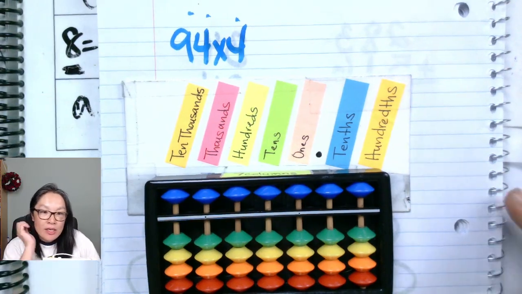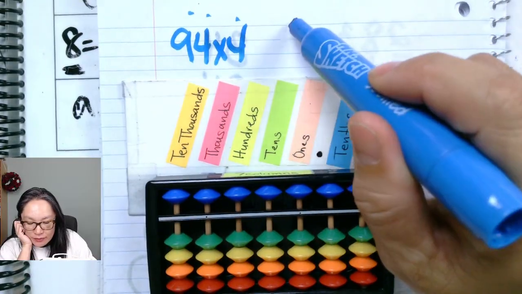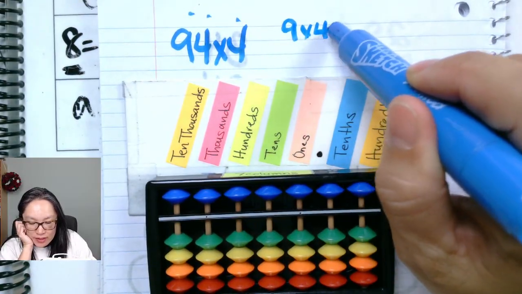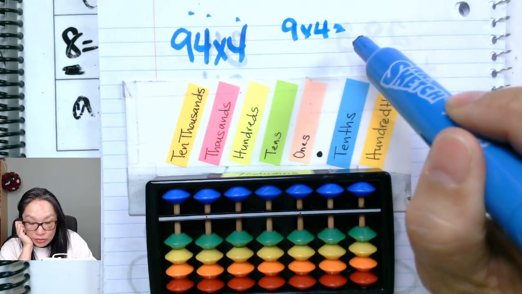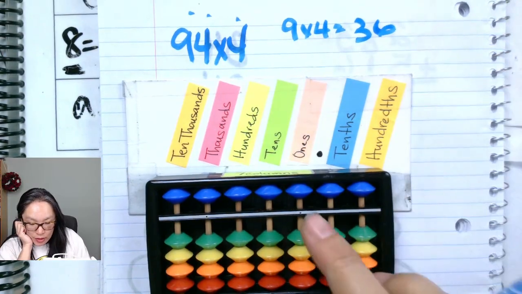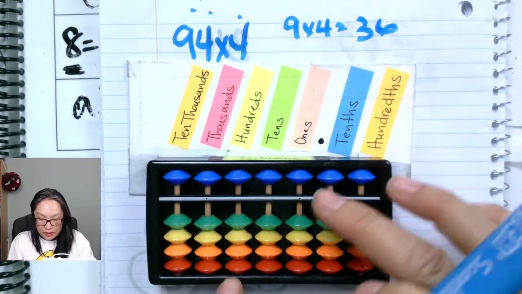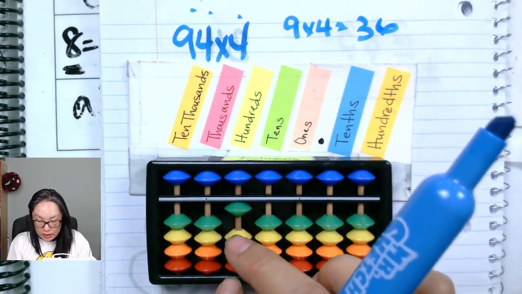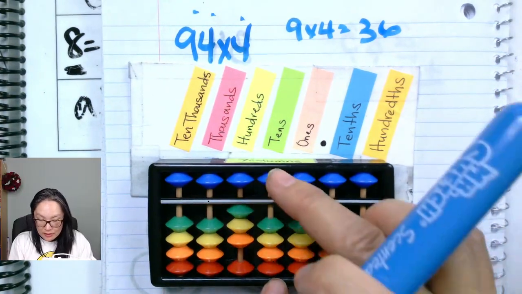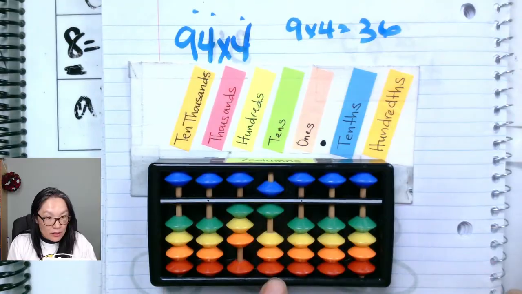Oh, I'm sorry. So 9 times 4 is equal to 36. So we count 1, 2, 3. We're over here, right? And then what we're going to do, we're going to add 30. 1, 2, 3. We're going to add the 6. 1 and 5, 6. And then what's going to do?